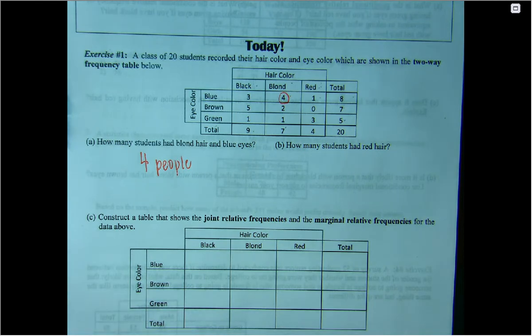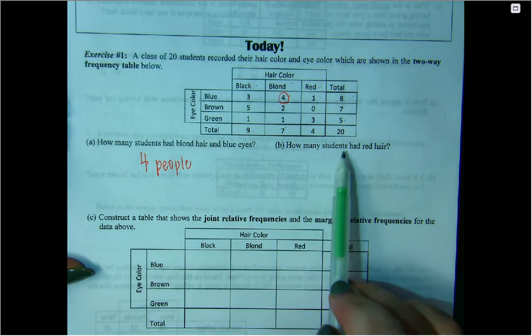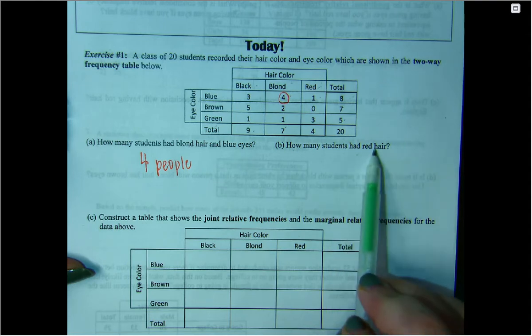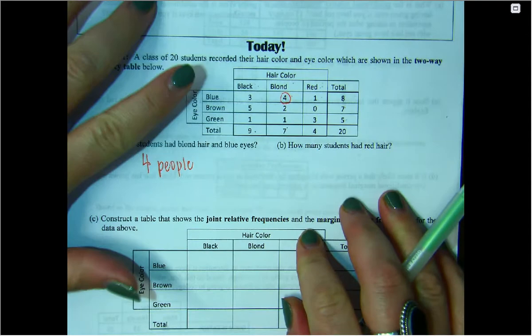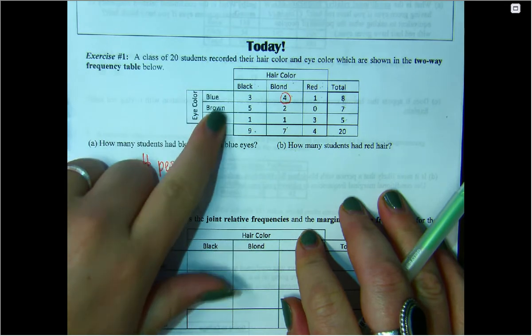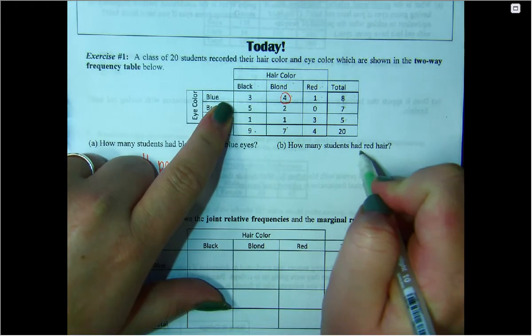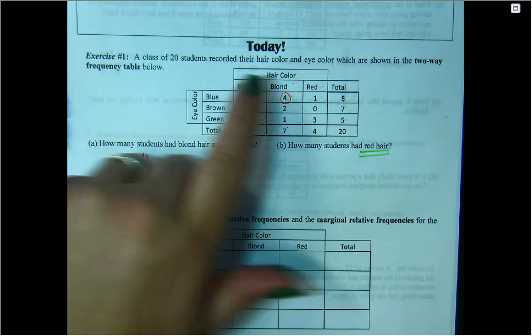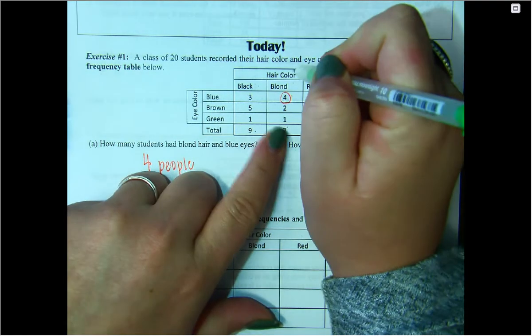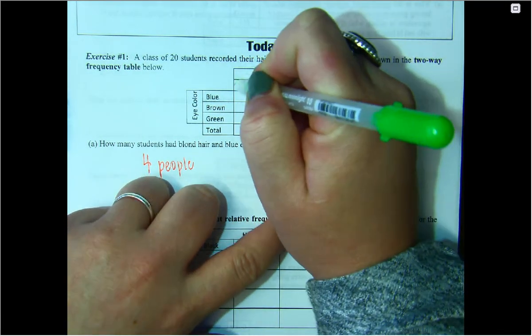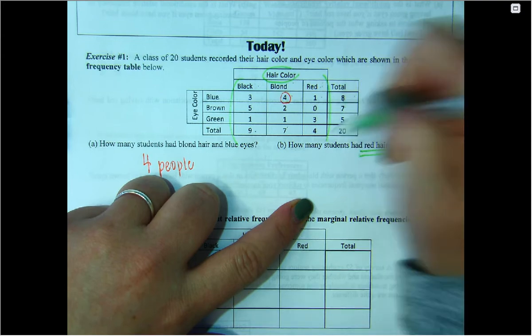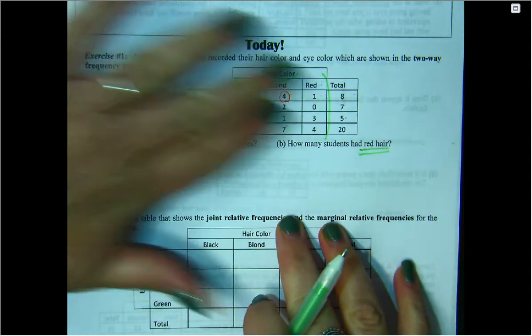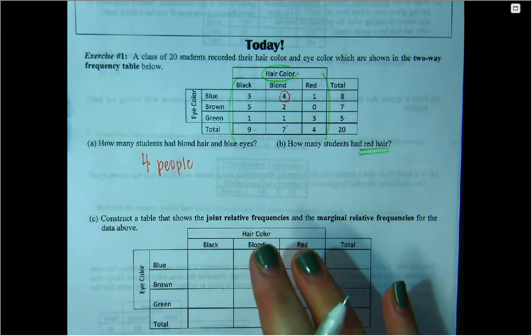Secondly, this is asking you how many students have red hair. So it is not dependent on eye color at all. It is strictly asking you about hair. So if I'm only asking you about hair, notice how I'm only asking you about this column, not the row, because I'm not asking you about eye color.